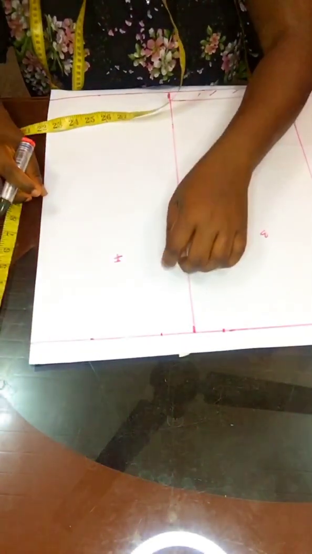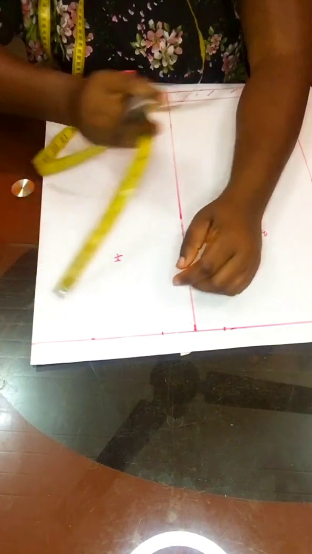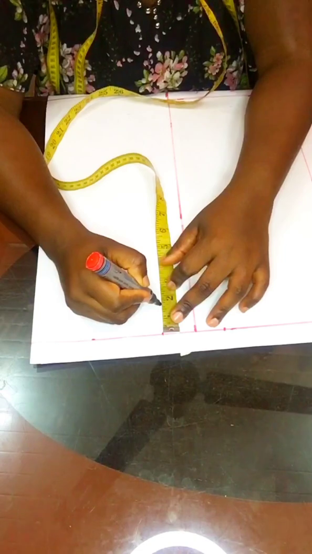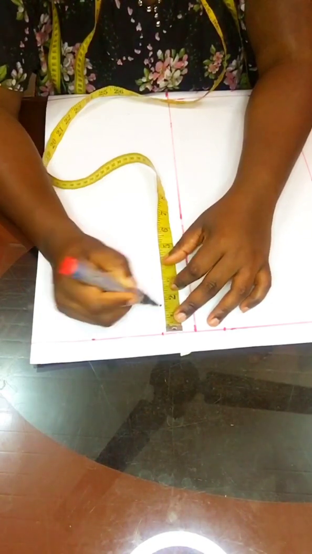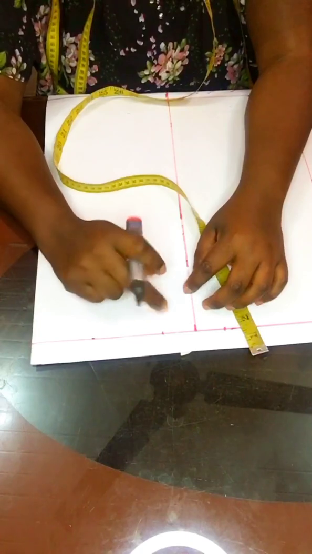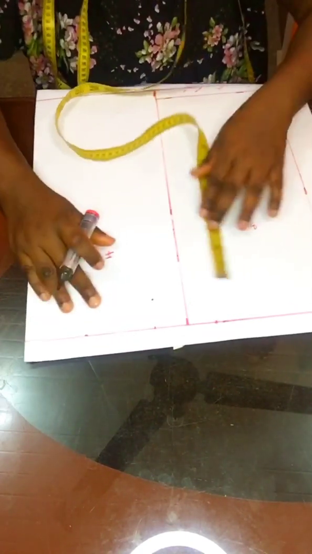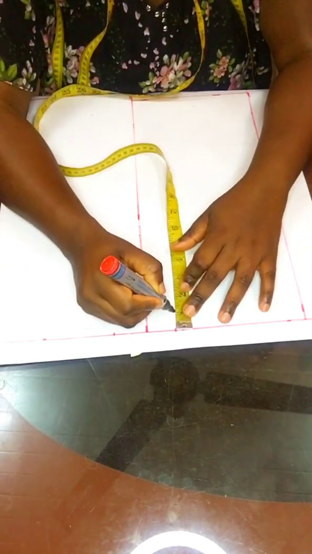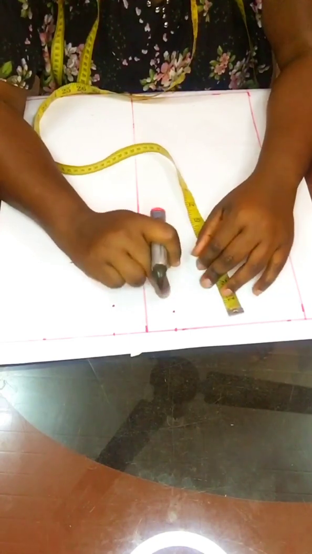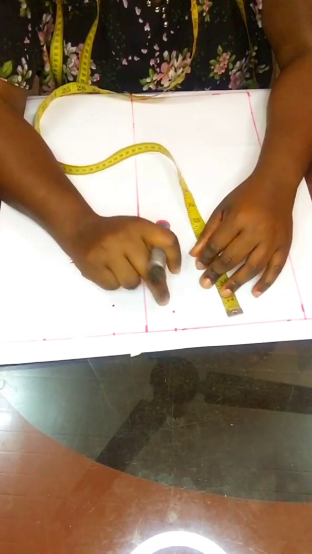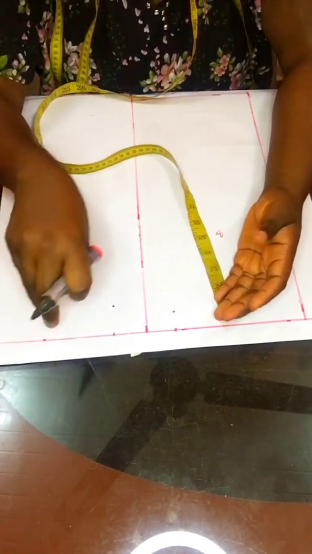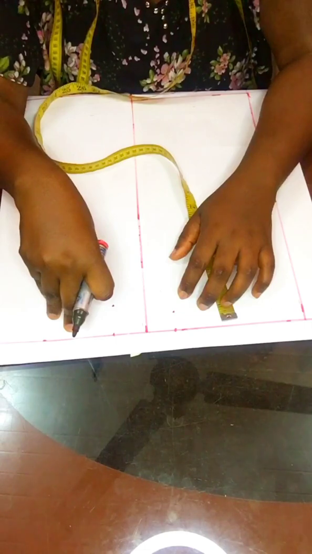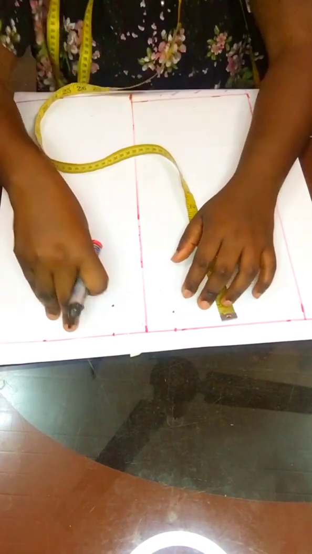Now I'll move back to where I marked 6 inches at the front and measure 1.5 inches down and make a dot there. This will serve as my shoulder slope for the front. Then I will come to the back and measure 1 inch and make a dot, and this is the shoulder slope for my back. So for the front I have 1.5 inches for the shoulder slope, and for the back I have 1 inch for the shoulder slope.